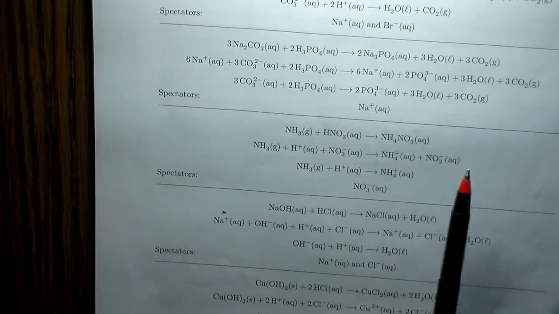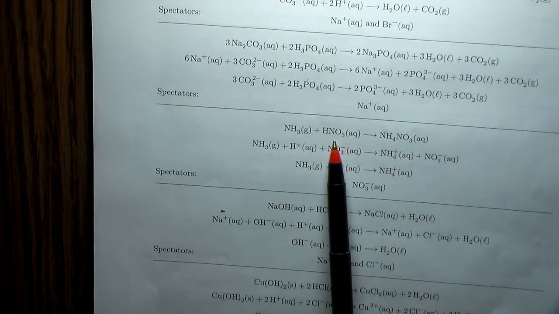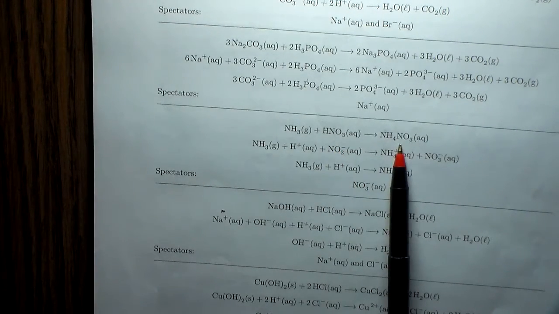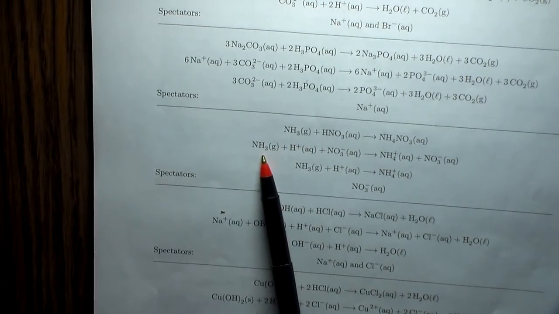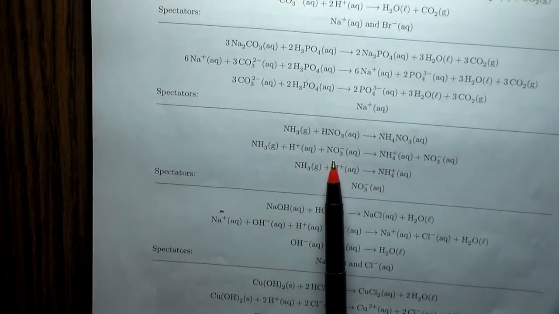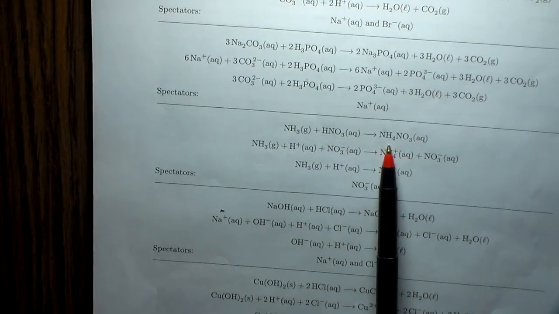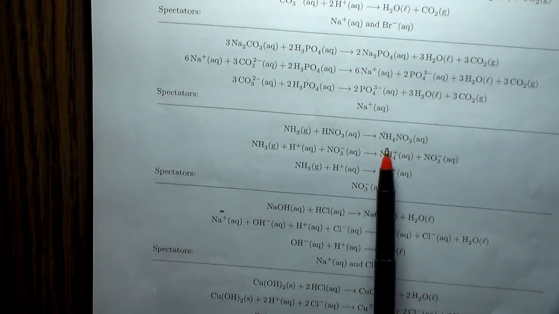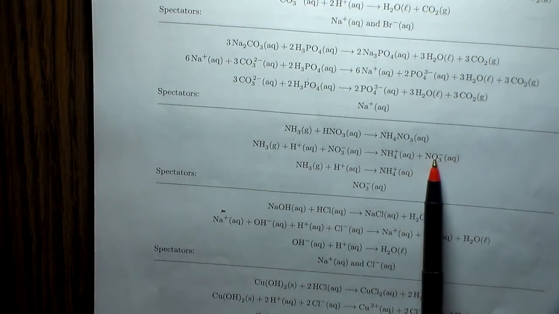Let's see, for this one over here we have the ammonia and nitric acid giving us ammonium nitrate. So here the ammonia, that's just a gas, so there's nothing to break apart there, so we just leave it alone. Nitric acid is a strong acid, so that's H plus nitrates. And then here the ammonium nitrate, remember all ammonium things are soluble. So the ammonium breaks apart into NH4 plus aqueous, and then there's my nitrate aqueous.